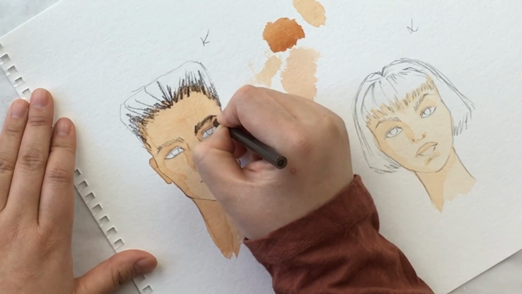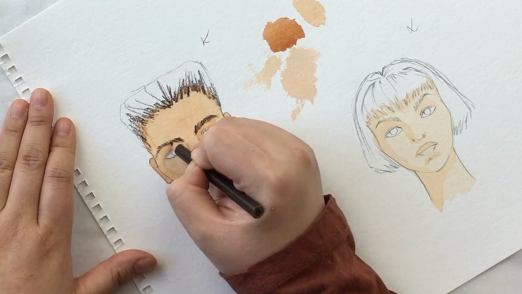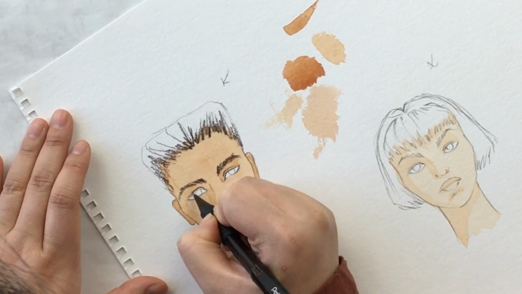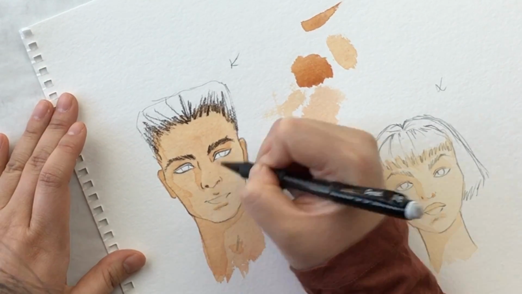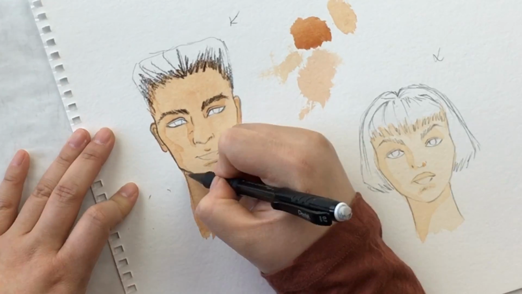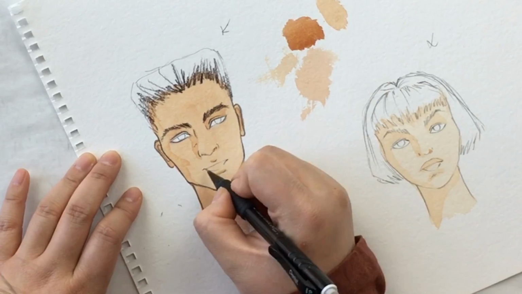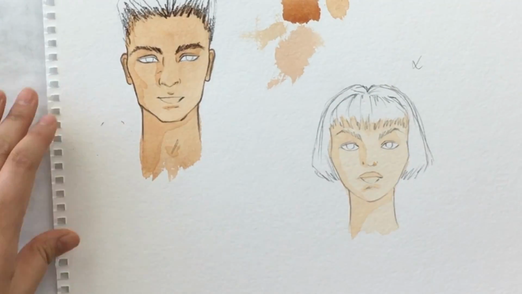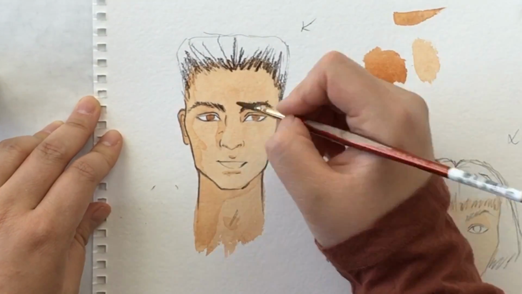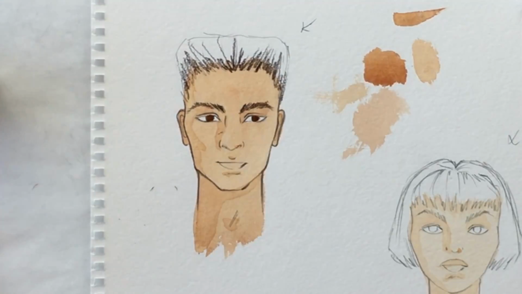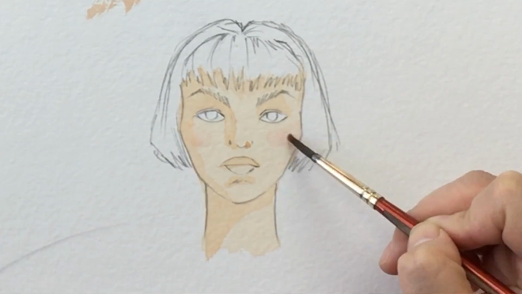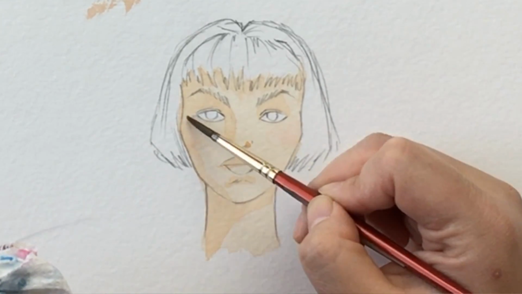So yeah, there's nothing really different about the face with the paint. You put in your base color, you put in your shadows, and then you wait for everything to dry so that you can freely put in all your dry media details like hair. On her, I'm gonna give her some really soft painted blusher. I want to give her a little bit of a cutesy look.